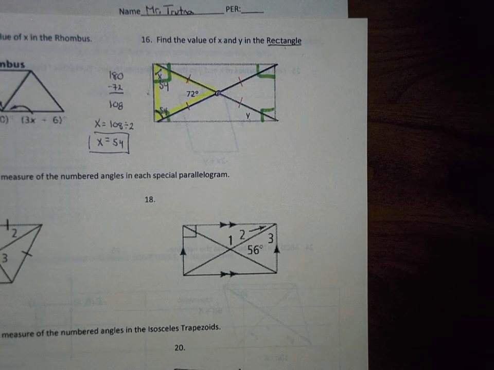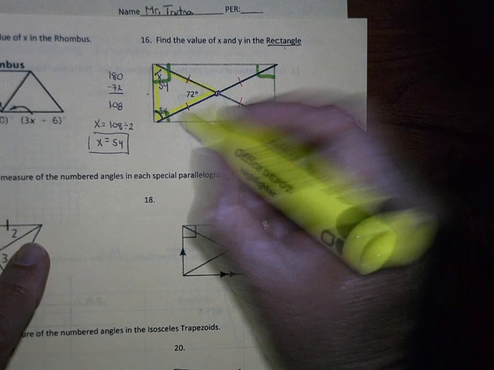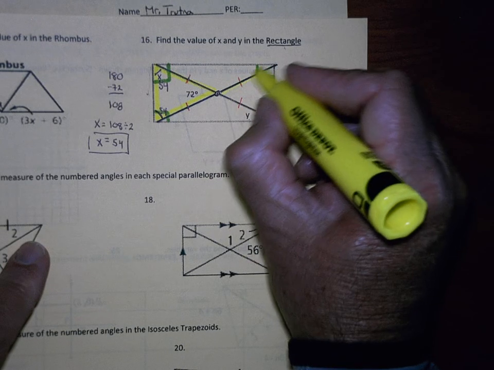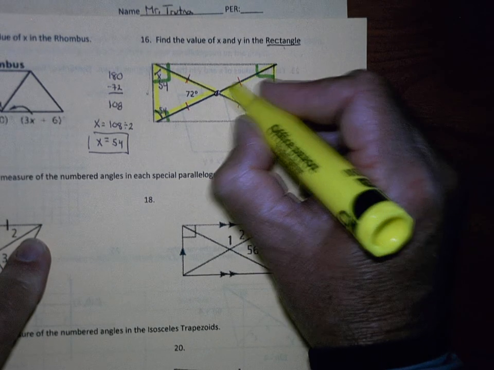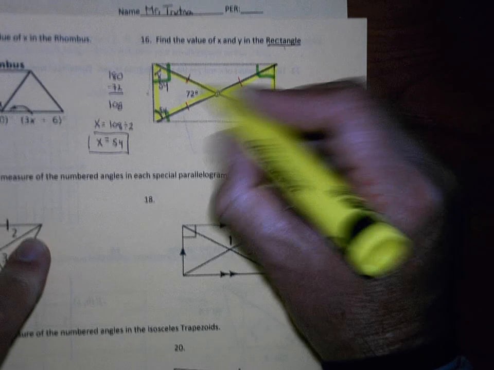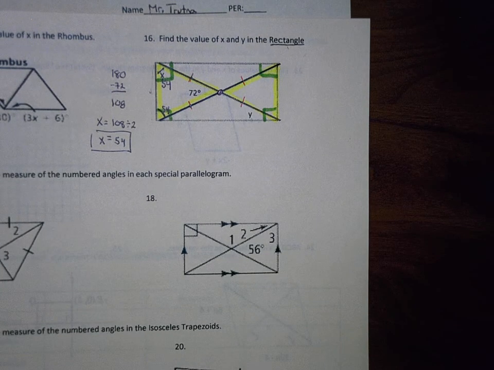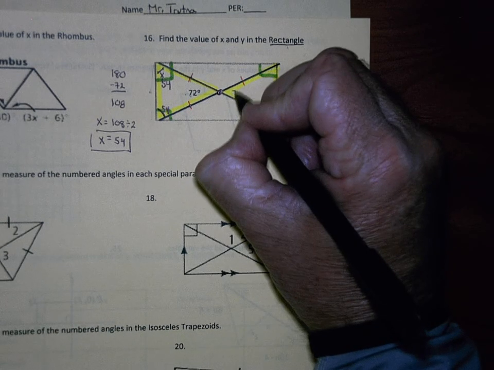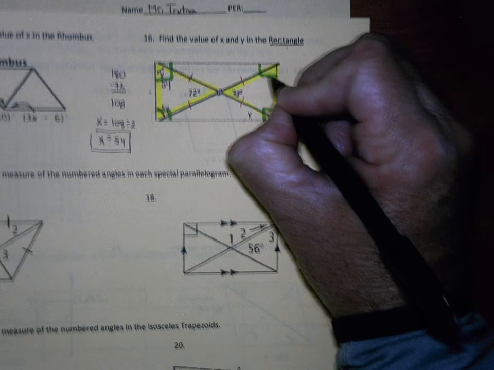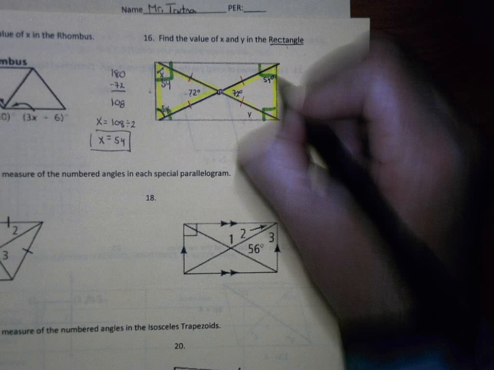And then the next thing that you would hopefully notice is that this triangle over here, which I also highlighted in yellow, is the exact same triangle as the triangle over here. So what does that mean? Well, it means that everything's the same. So the angles have to be the same. So that angle has to be 72, and these 2 angles have to be 54.